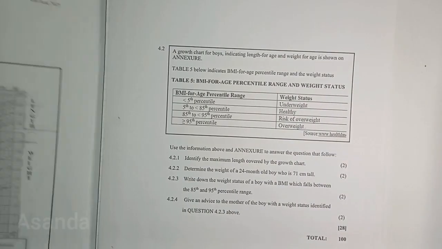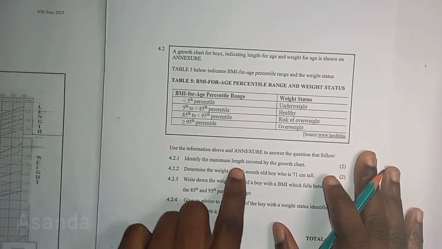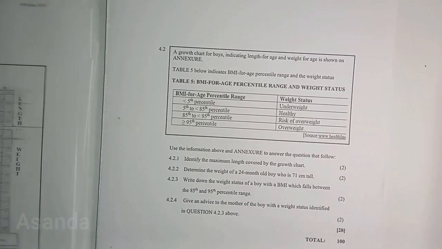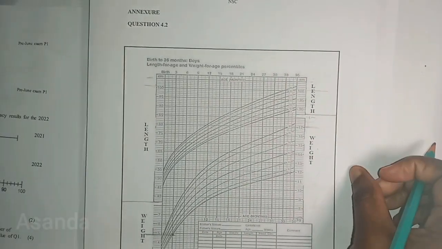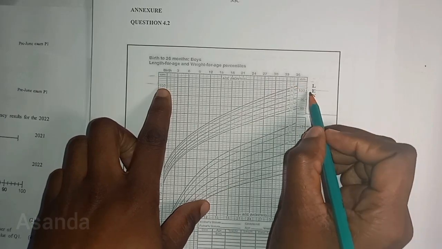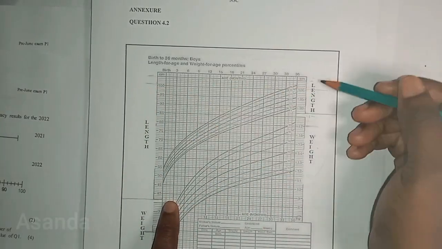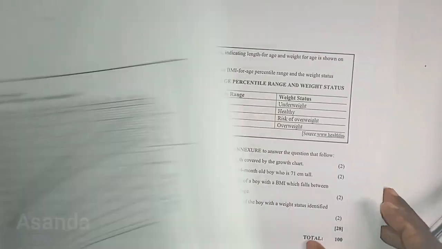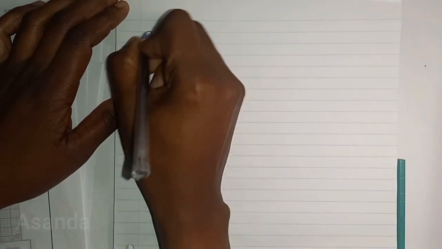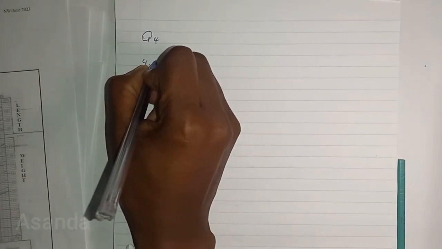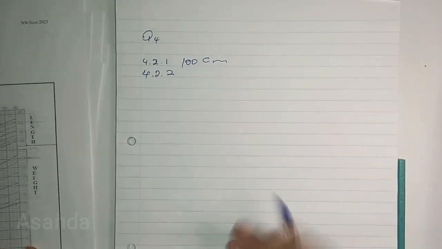Okay, let's try and answer the questions. Identify the maximum length covered by the growth chart. So here's the growth chart, maximum length. The highest number they've given us in the length section is 100. So I'm going to go ahead and say that is 1, even though I'm concerned that it doesn't end there, but the last number they've written is 100 centimeters. Okay, so we're going to go to 4.2.2.